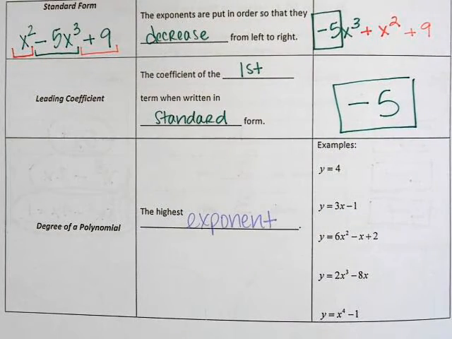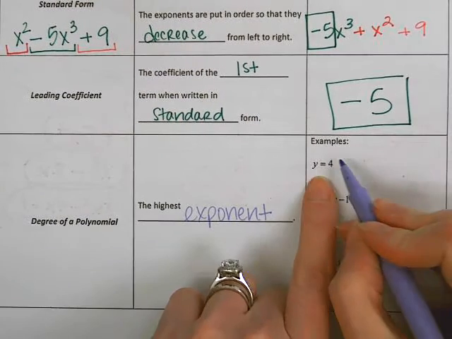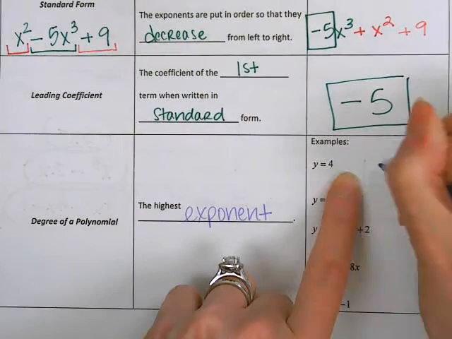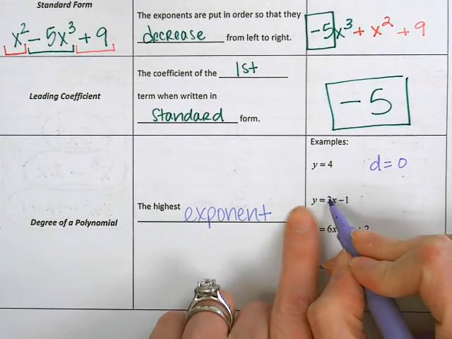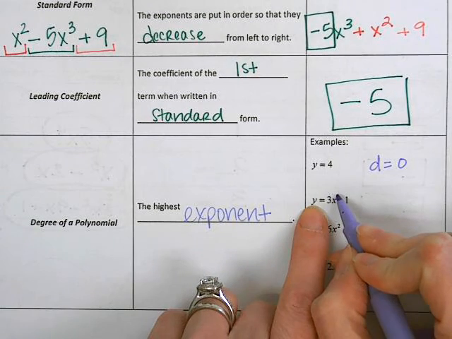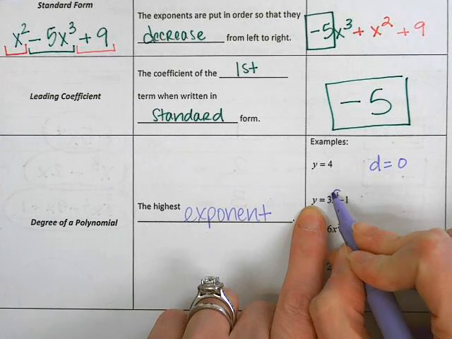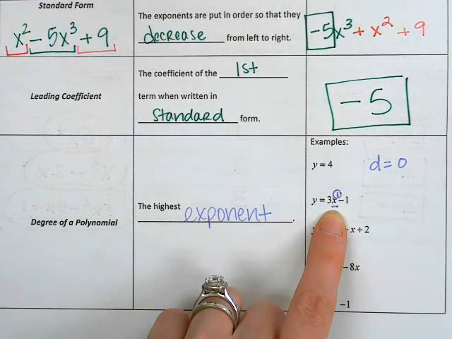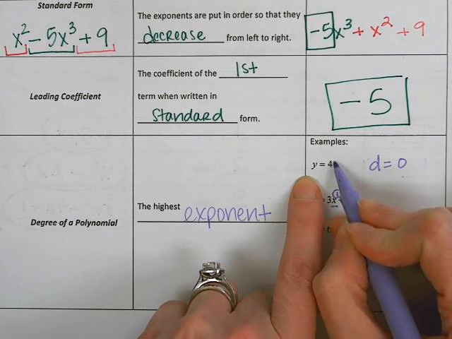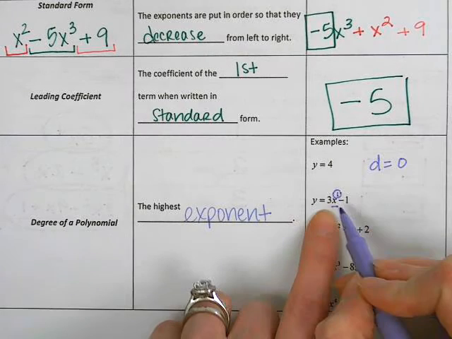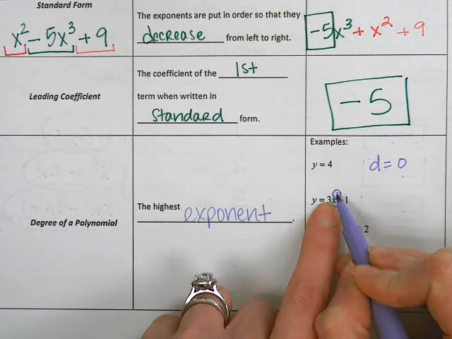What is the highest power? Okay, this one, there is no power, so the degree is 0. This one, the highest exponent, if there's nothing there, it's a secret 1, if there's an x. Now, the reason this one was 0 is because there was no x. Now, this one, there is an x, so there's a secret 1.